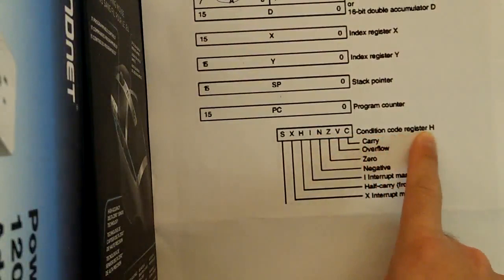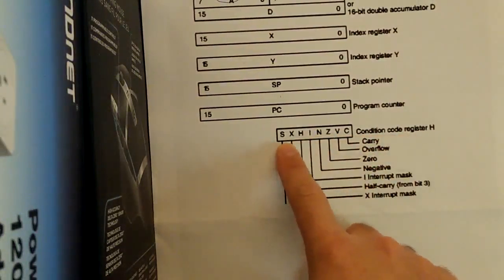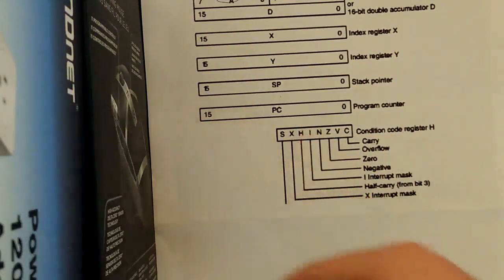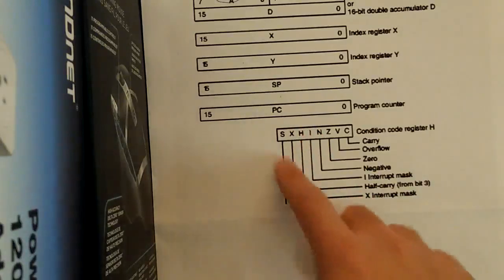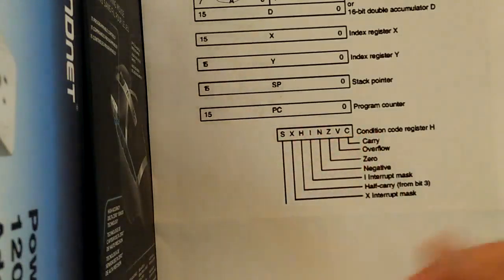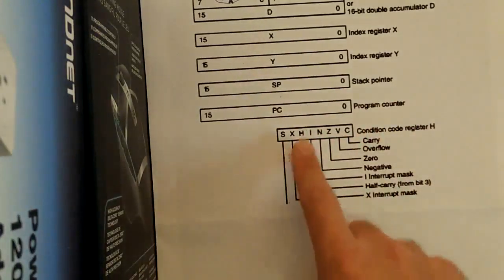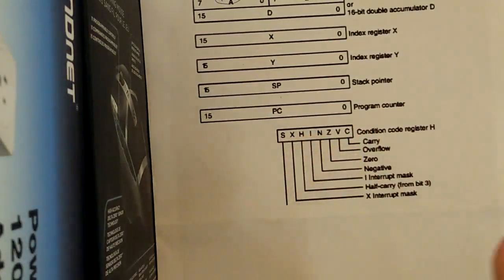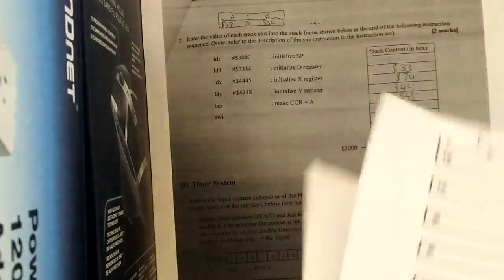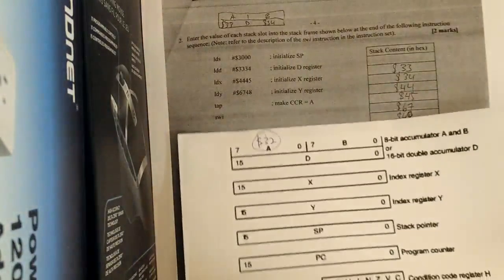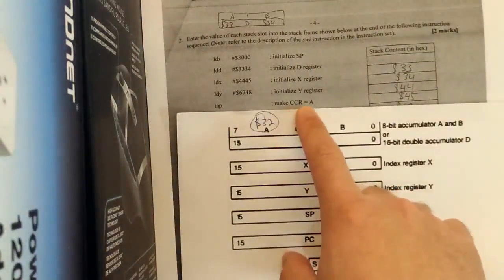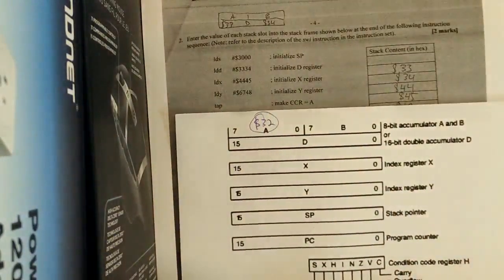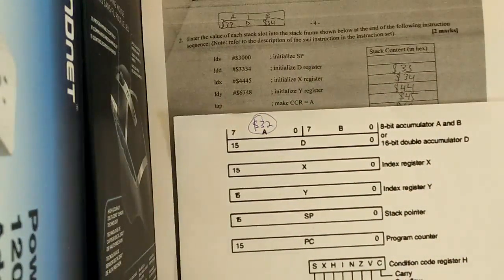It helps us track a bunch of things, and when we do operations, these certain codes will react to which operation that we did, and then we use this as a reference to do a lot of equivalencies and stuff like that. But for the sake of this question here, we're going to be loading A into CCR, right? So we're going to transfer accumulator A into CCR.